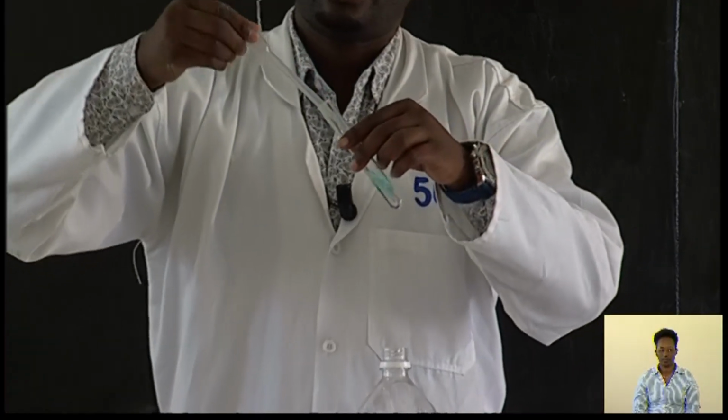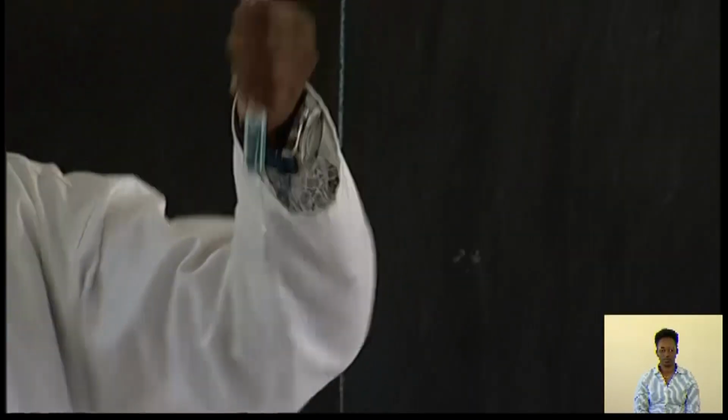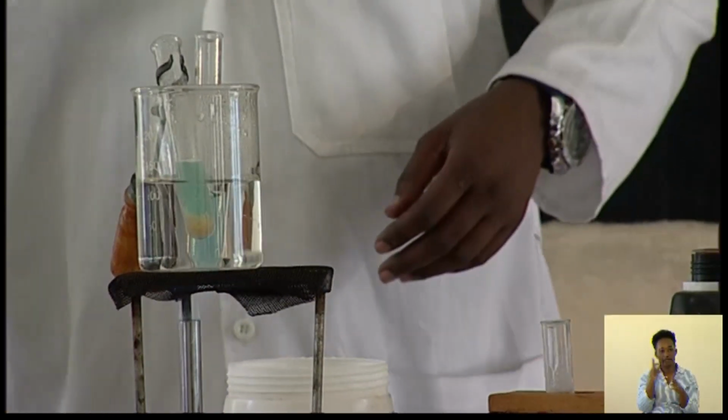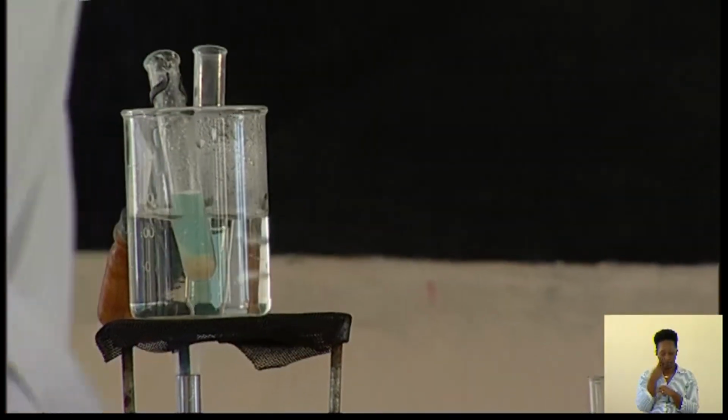Benedict's solution. You can see the Benedict's solution is blue in color. Then I also put it in boiling water, and then I try to make observations. When I'm making the observation, we have to see color changing.